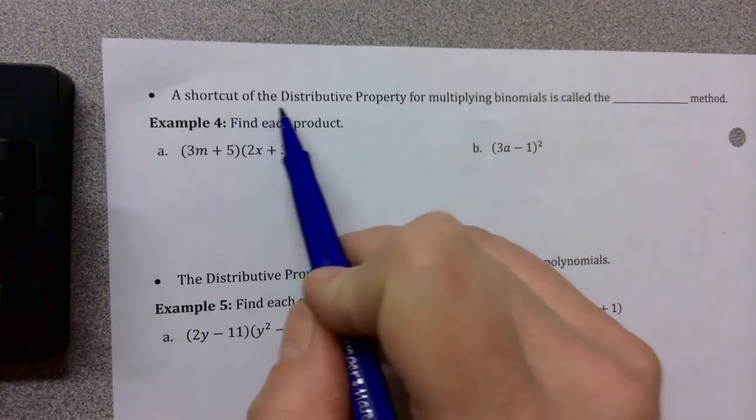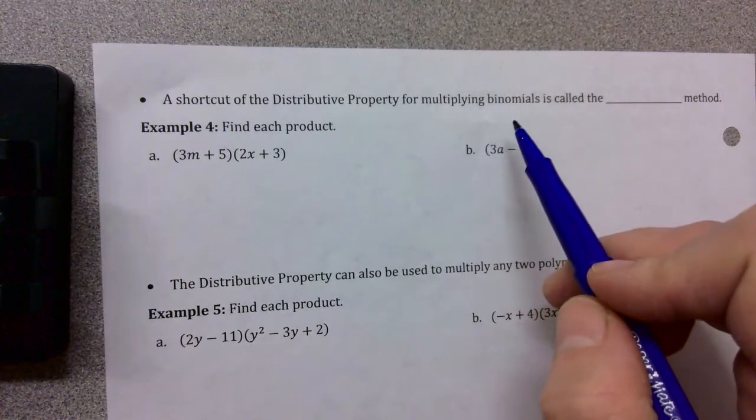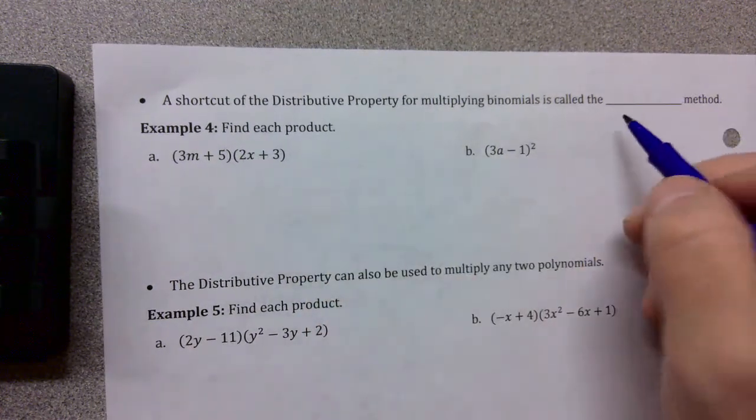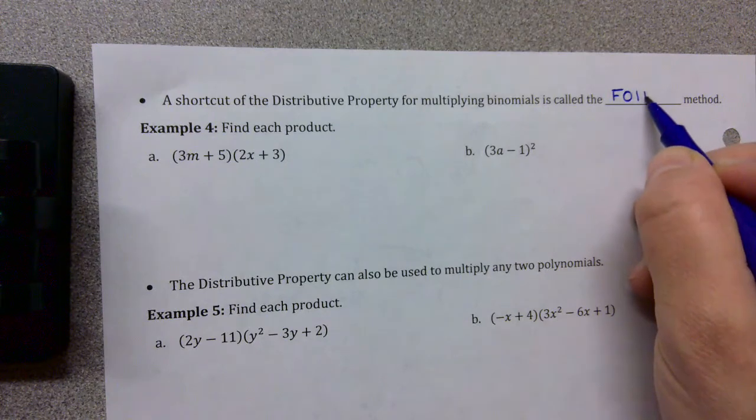So it says a shortcut of the distributive property for multiplying binomials, a binomial times a binomial, is called the FOIL method. So we're going to fill in that FOIL right there.